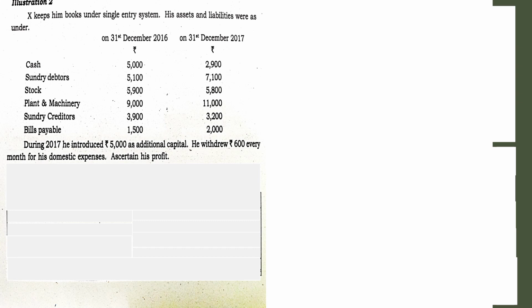So first of all you have to prepare the statement of affairs. There will be two statements of affairs. Can you mention why we are preparing two statements of affairs? Yes, the first will be the opening statement of affairs, because we need opening capital. If you go through the question, you can see that there is no information regarding opening capital and closing capital. Similarly, you have to prepare the closing statement of affairs in order to identify closing capital, because we need opening capital and closing capital to identify profit.